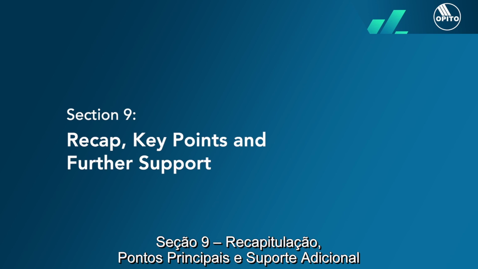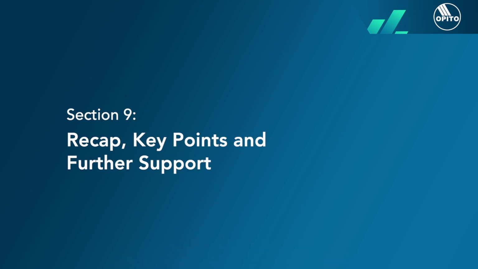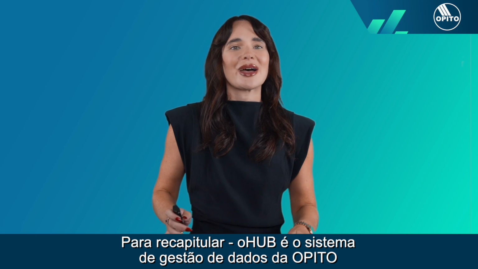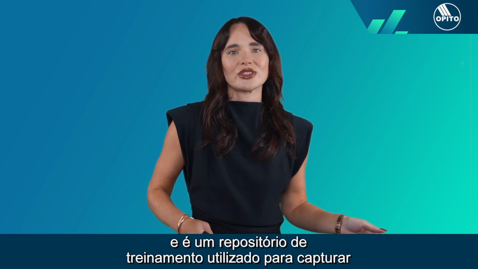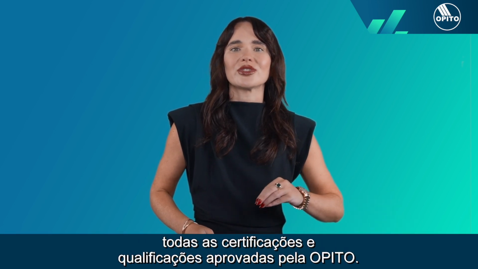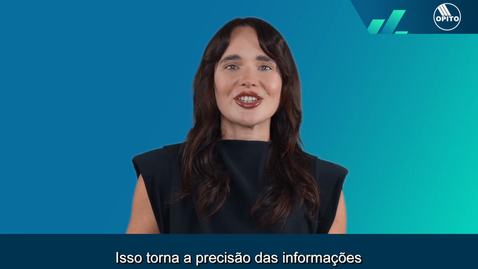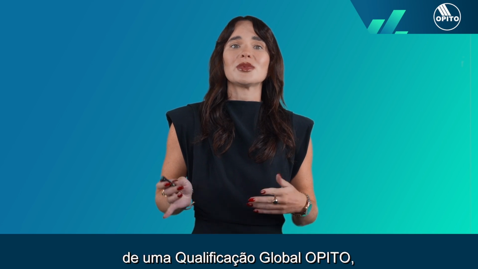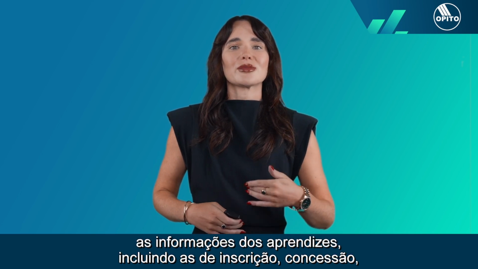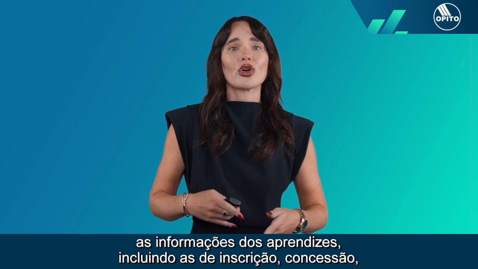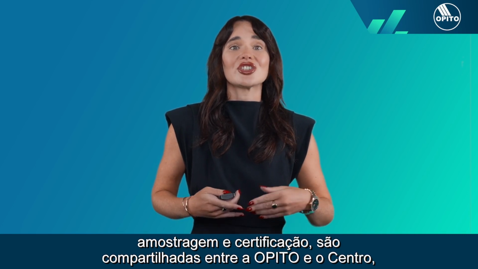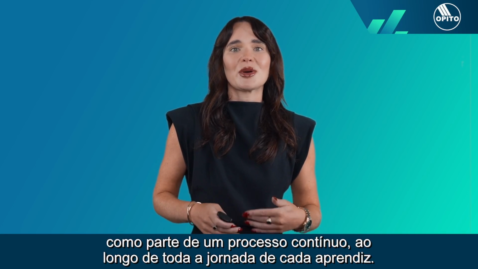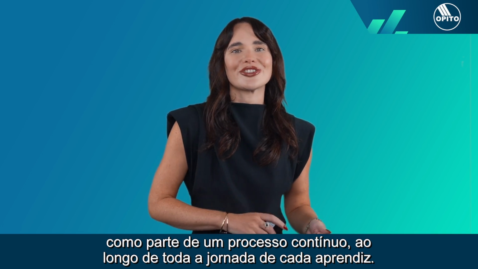Section 9. Recap, key points and further support. To recap, the Hub is OPITO's data management system, and it is a training repository used to capture all OPITO approved certification and qualifications. This makes the accuracy of information input for learners very important to maintain data integrity. For those centres approved for the delivery of an OPITO global qualification, learners' information, including that of registration, award, sampling and certification, is shared between OPITO and the centre as part of an ongoing process throughout each learner's journey.